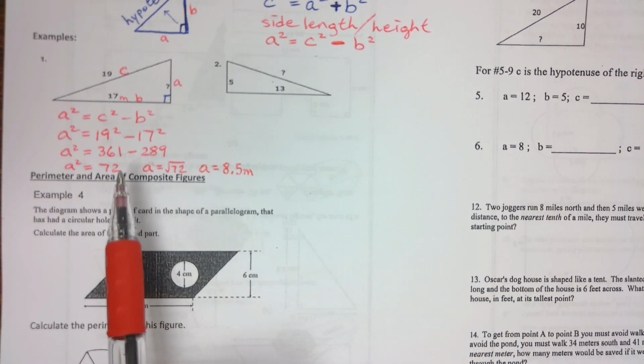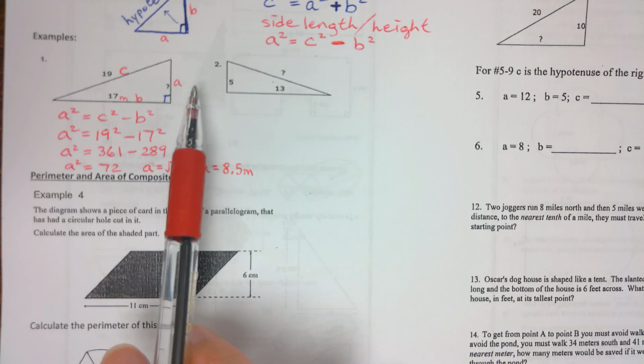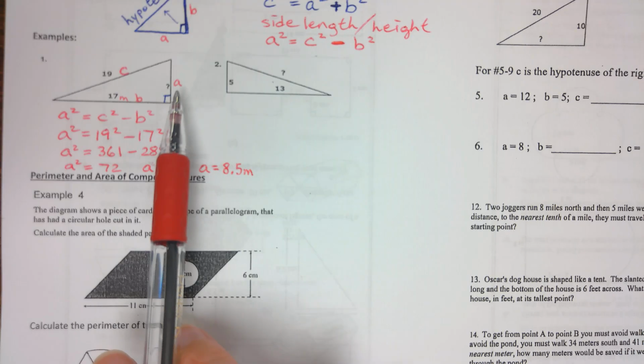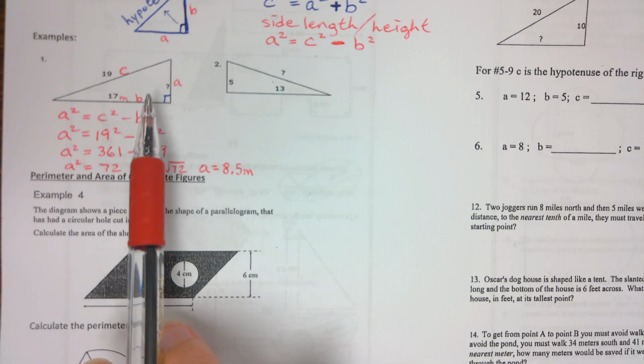And another common mistake people do is they forget to square root it, and then they say that a is 72 meters. Does it look right if we hit 72? Yeah, it seems a little too long. Now let's say it's not so extreme, and I get that a is 20. How do I still know that's wrong? Yeah. A is shorter than B, and B is 17, so it can't be.